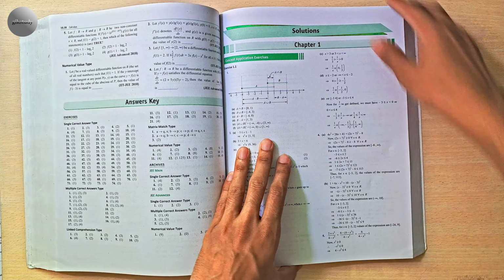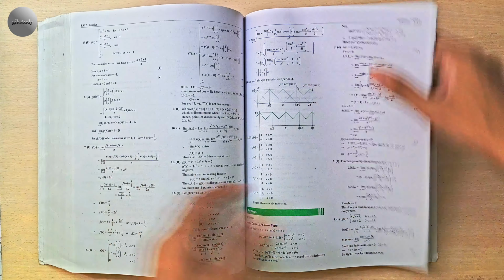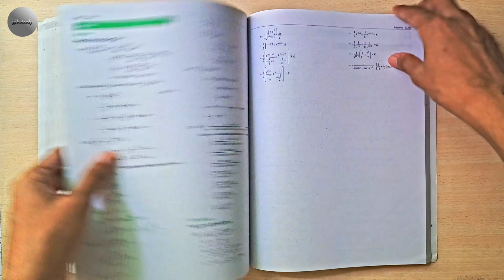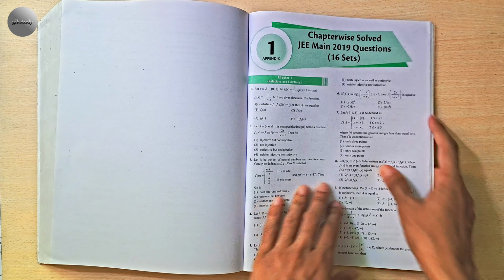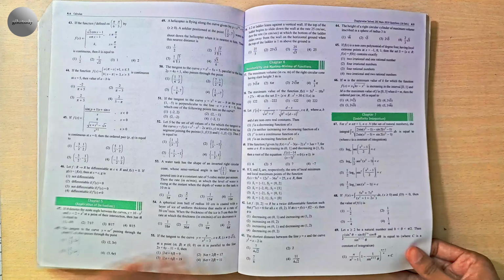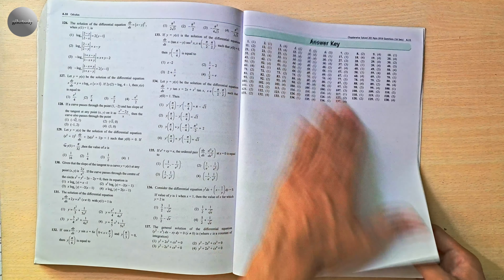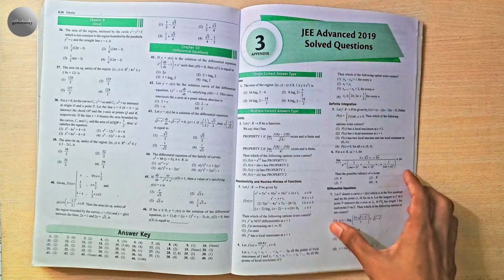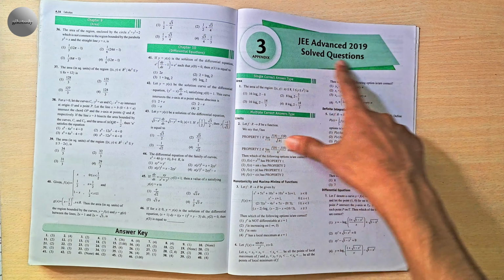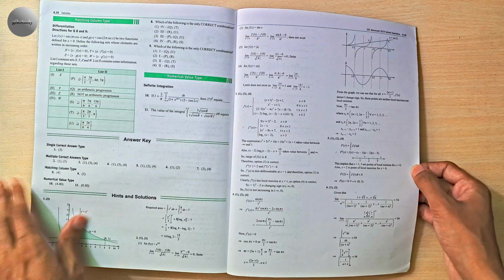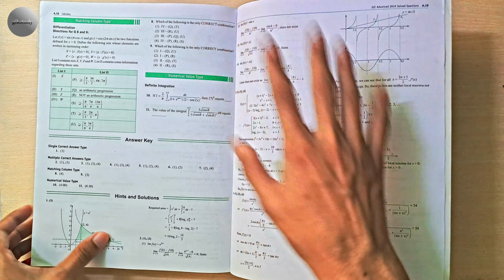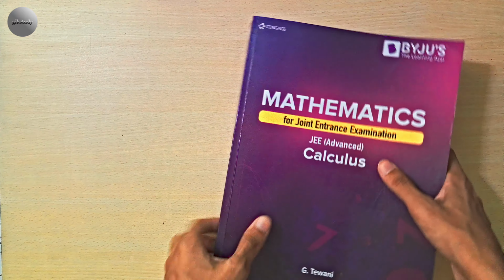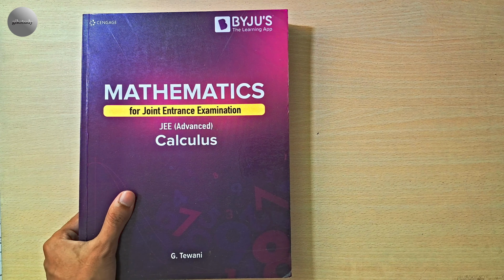And at the end of the book you can see here these chapter-wise solutions. You get the solutions of all the questions that have been given in all these chapters. Okay, and after the solutions section, here's appendix 1, chapter-wise solved JEE Main 2019 questions, 16 sets. This is chapter-wise questions, and here's the answer key. Now here's appendix 2, chapter-wise solved JEE Main January 2020 questions, 6 sets. And here's the answer key, and then appendix 3, JEE Advanced 2019 solved questions. Here's the answer key, and here are the hints and solutions. Okay, this book is a bit old. If you get the new latest edition, then you get the latest JEE Main or Advanced questions.